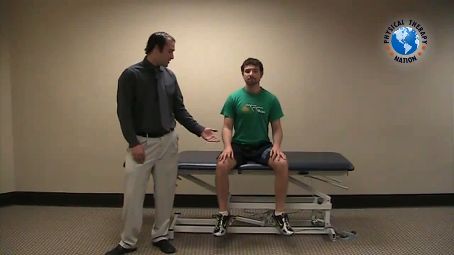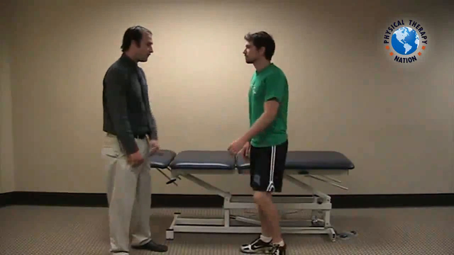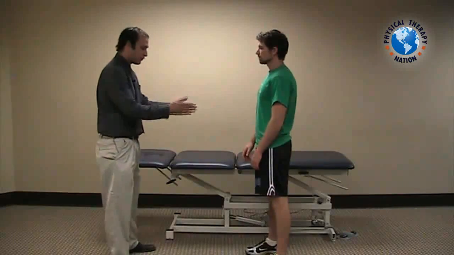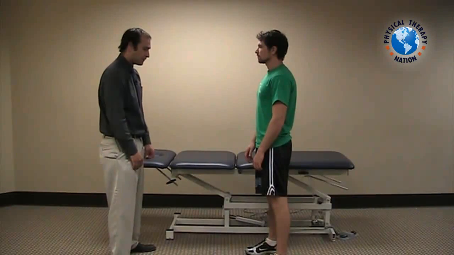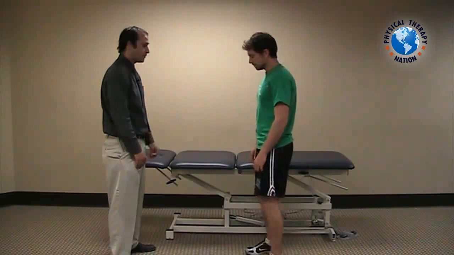So, let's go ahead and ask Matt to stand on up for me, please. Here we go, and face me. We're going to enter into our functional assessment. Currently, I'm just looking at his overall lower extremity alignment, looking at the hips, looking at the knees, as well as the feet. All right, go ahead and stand on one leg for me, please.